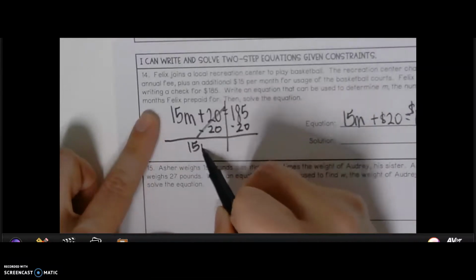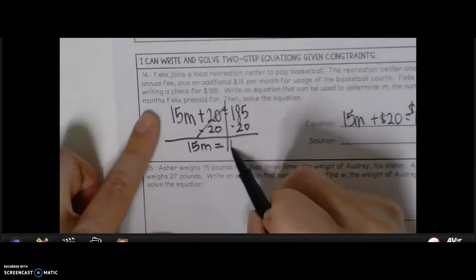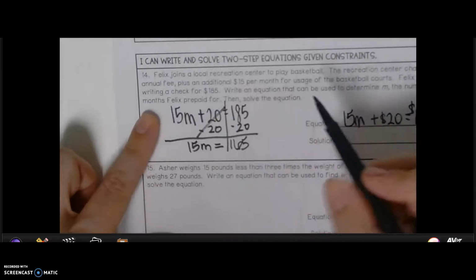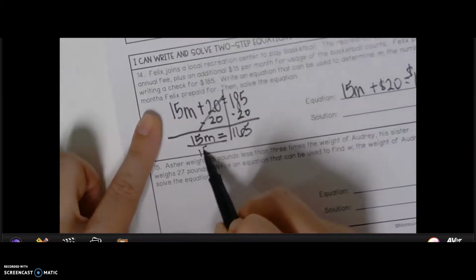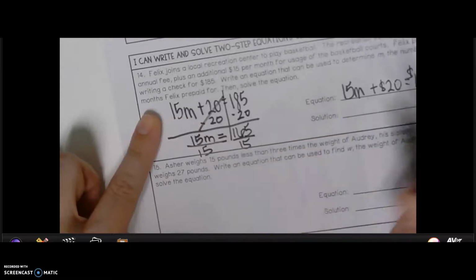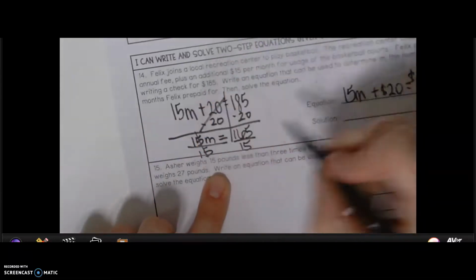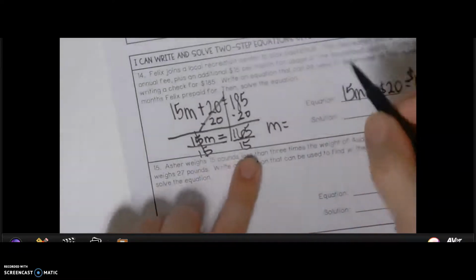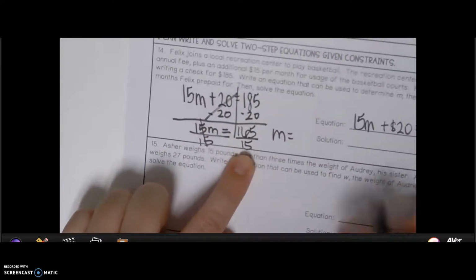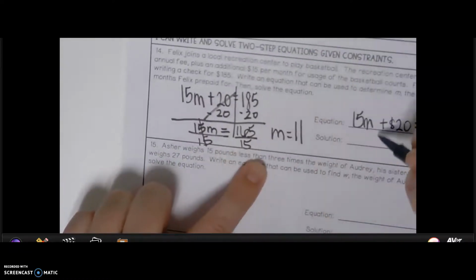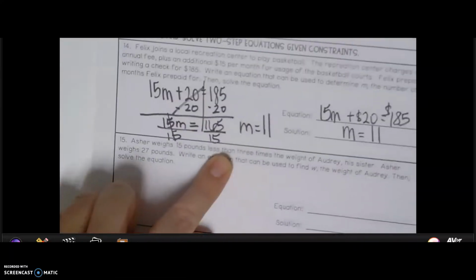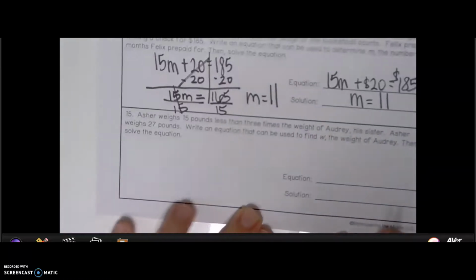That will give me 15M is equal to 165. And then I'm going to divide each side by 15. That'll give me M by itself. And 165 divided by 15 is going to be 11. So M equals 11.